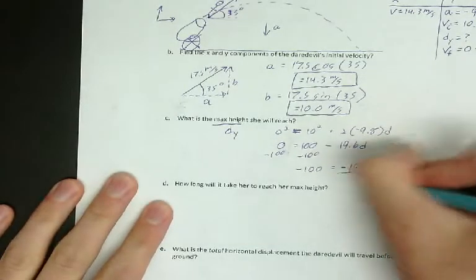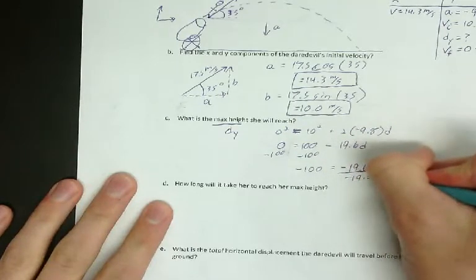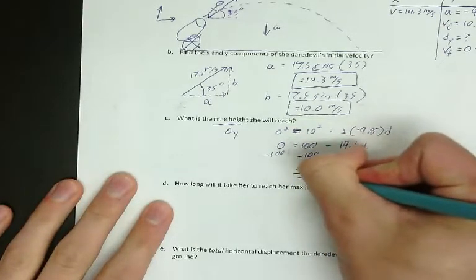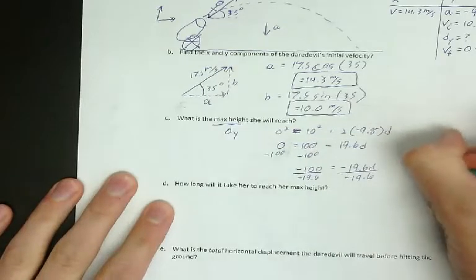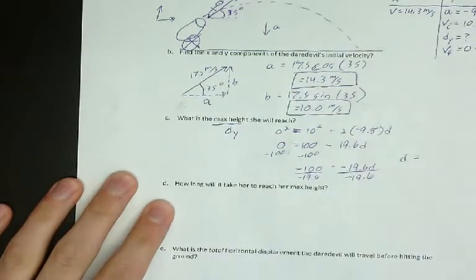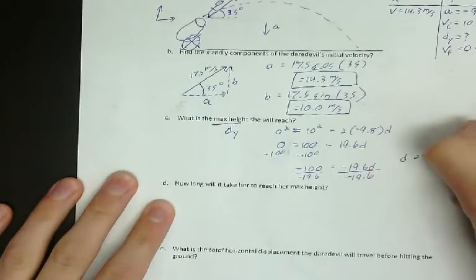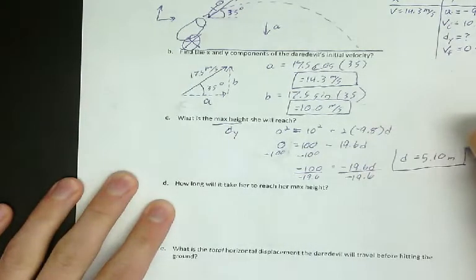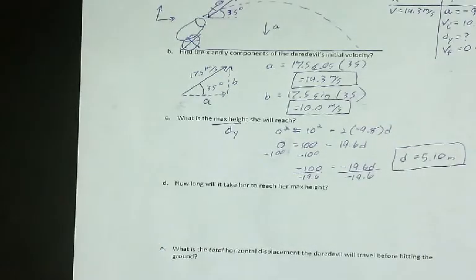So then we divide that to both sides. And we get D equals 5.10. All right. Any questions there for me? All right. Good. Cruising.